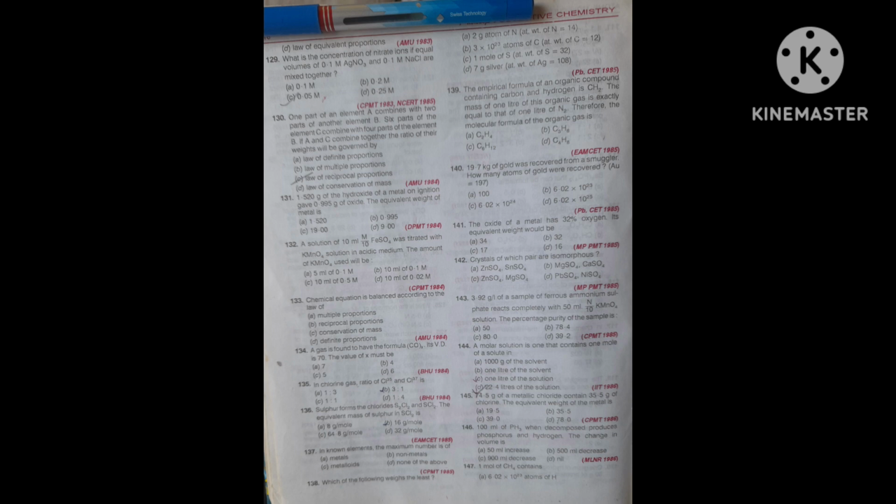Question number 136. Sulfur forms the chlorides S2Cl2 and SCl2.